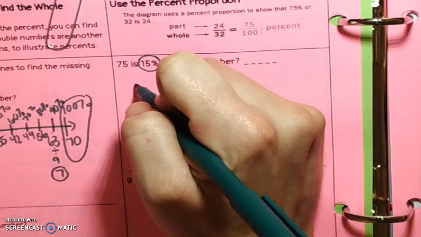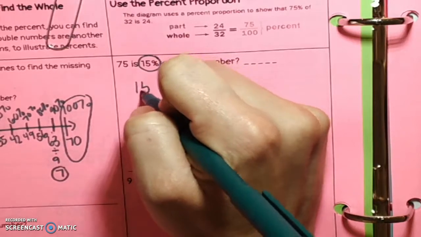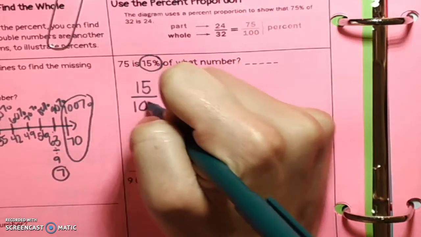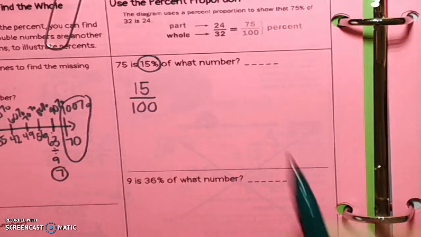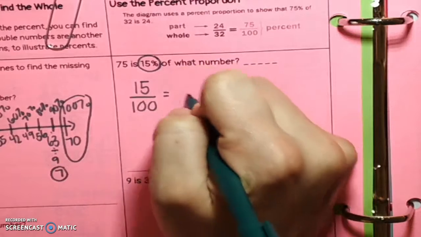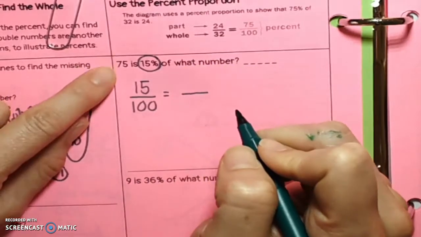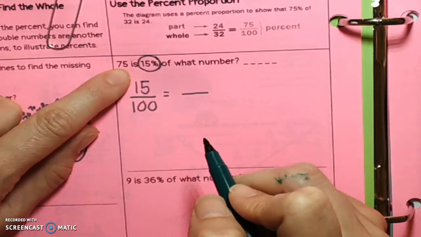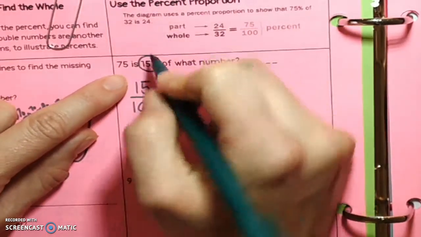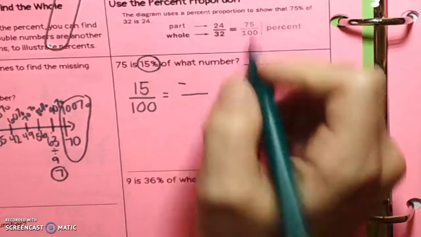So what percent is that? 15. What are percents out of? 100. So 15 over 100. A percent proportion means we're going to set up 2 fractions. So 15 over 100. And then I know my part is 75 because that's 75% is 75. So whatever number is with your percent, that's the number that's going to go on top.